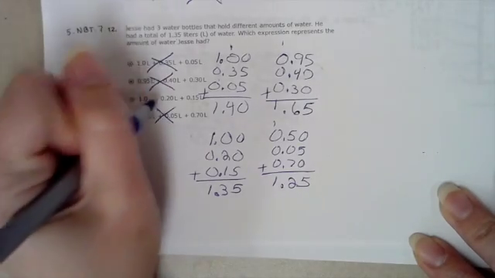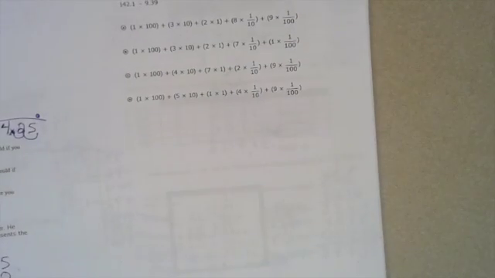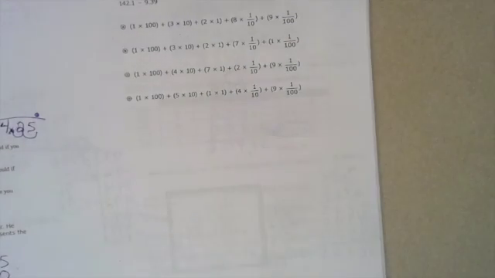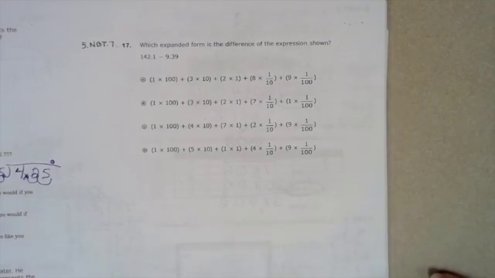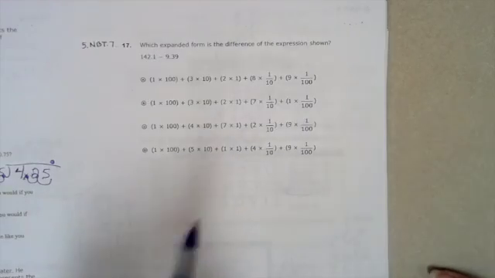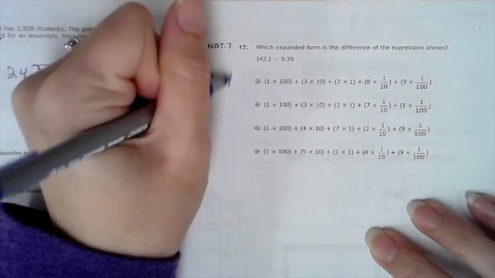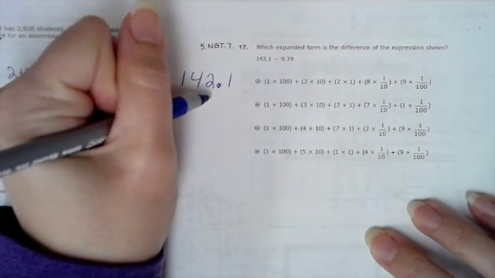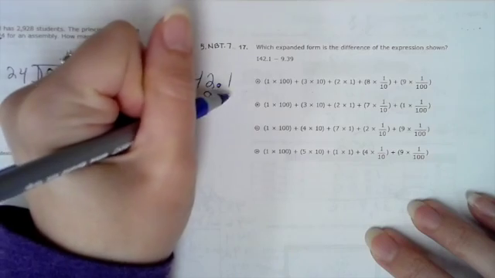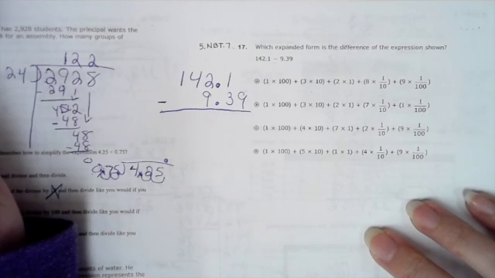And our last problem. Which expanded form is the difference of the expression shown? Before I can look at these expanded forms, I first need to know the difference in this problem. So I am going to subtract 142 and 1/10 minus 9 and 39/100. It is very important that you line up your decimals and your place values. If not, you would get this question wrong.